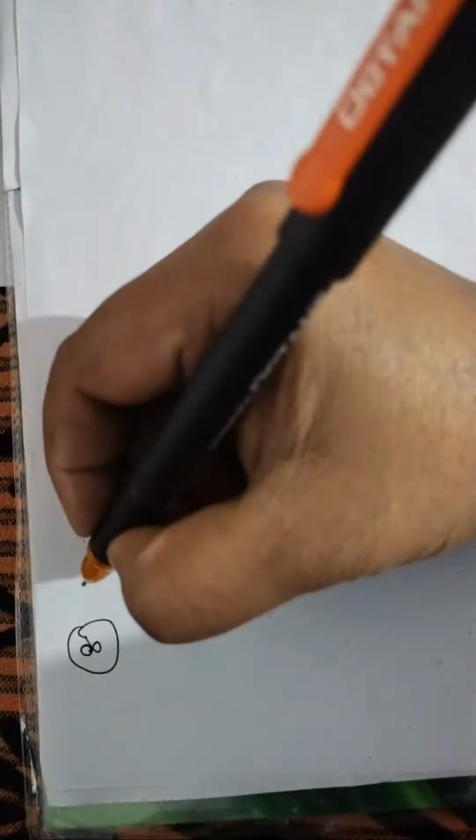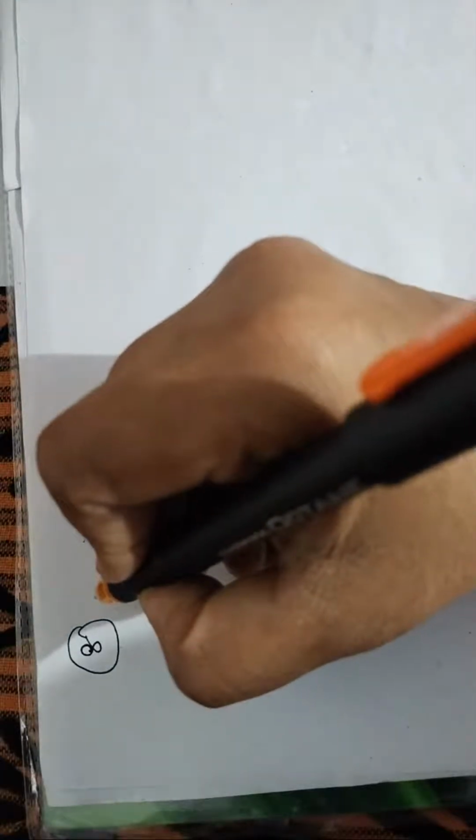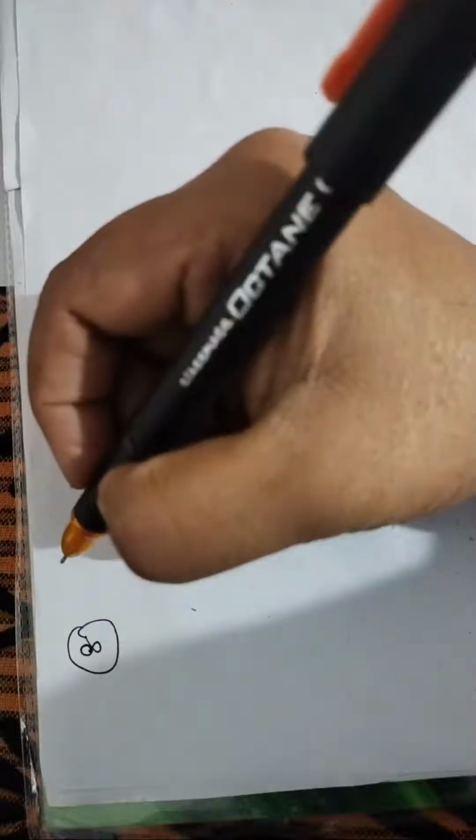Find discontinuity of all points of this function. The function is... 8th over. Now 9th question.